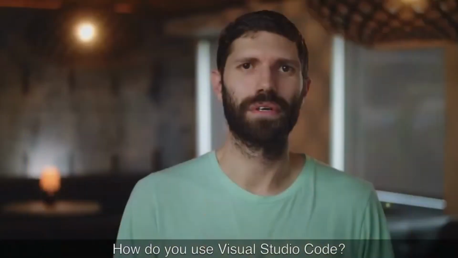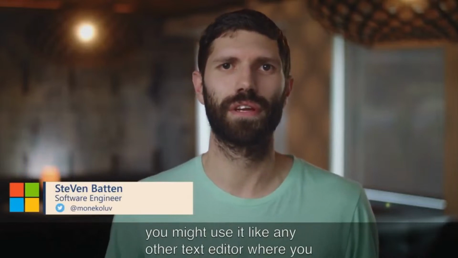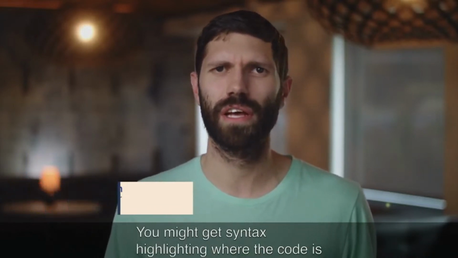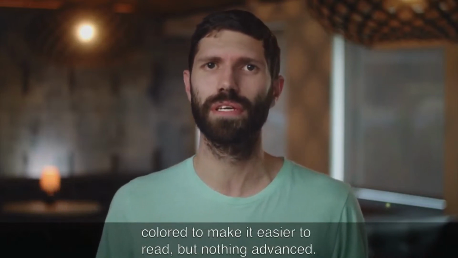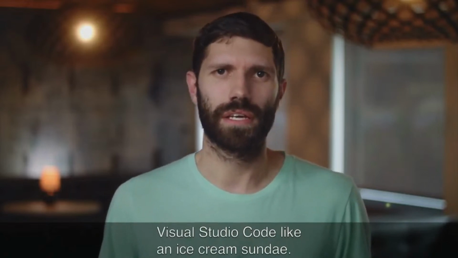How do you use Visual Studio Code? Well, when you get started with Visual Studio Code, you might use it like any other text editor, where you just write the code and you don't use any advanced features. You might get syntax highlighting, where the code is colored to make it easier to read, but nothing advanced. Well, you could think of Visual Studio Code like an ice cream sundae.